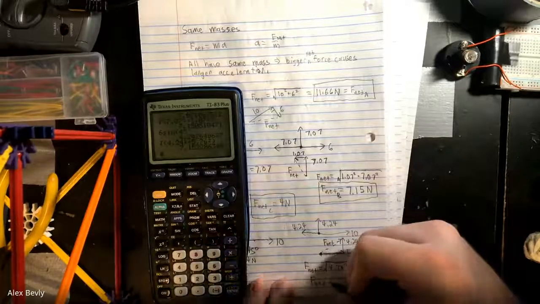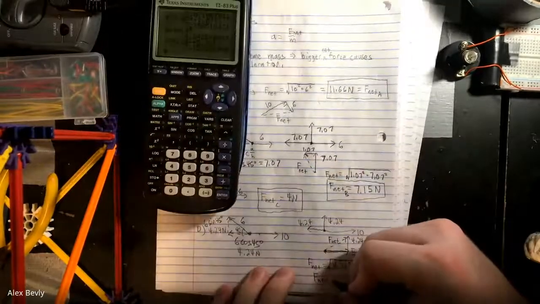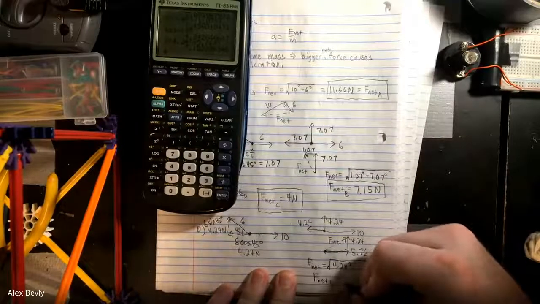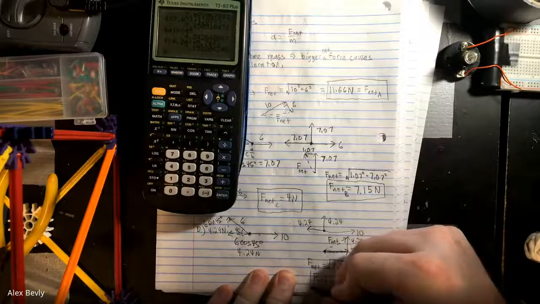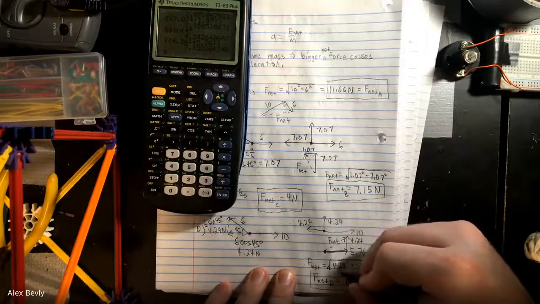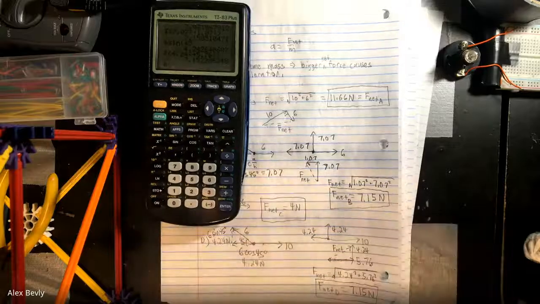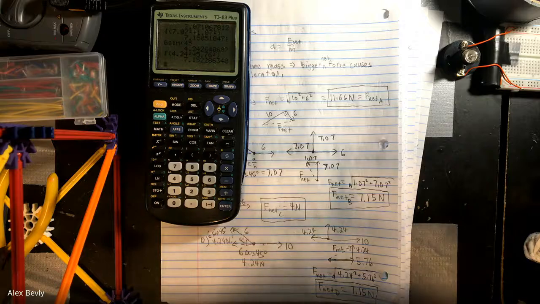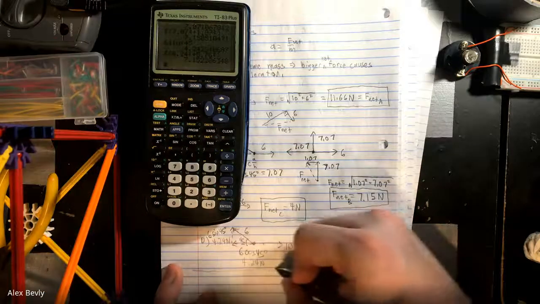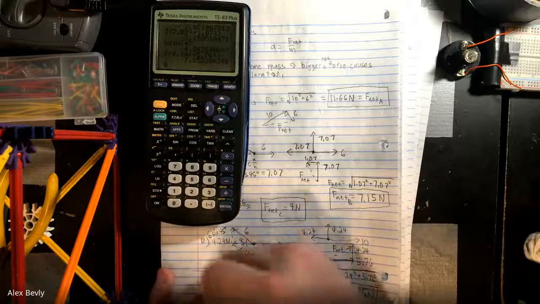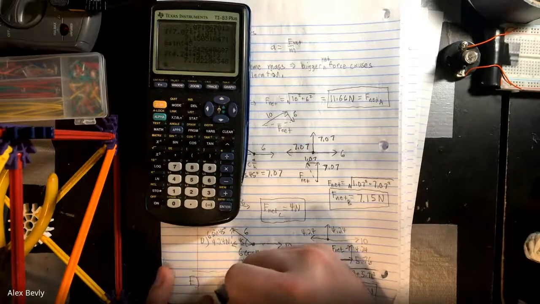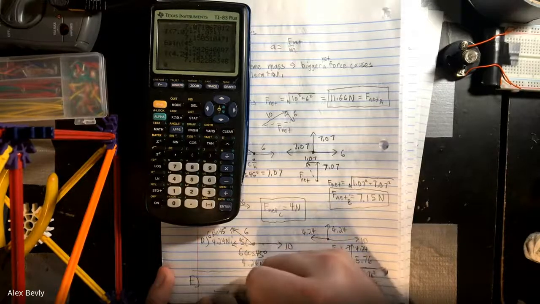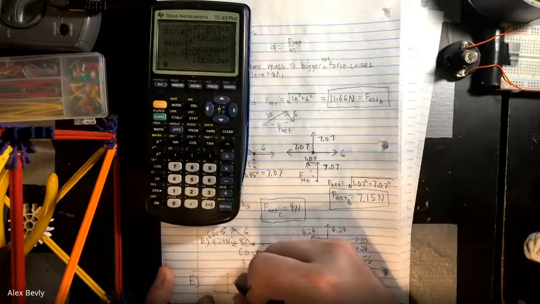So the net force on D, correct? Yeah, net force on D is also going to be 7.15 newtons. Then we have E. E is another easy one because the angle between these is already 45 degrees. So we go over 6, up 10.